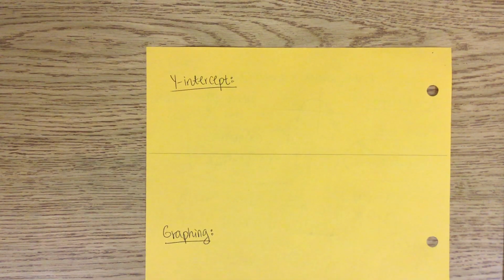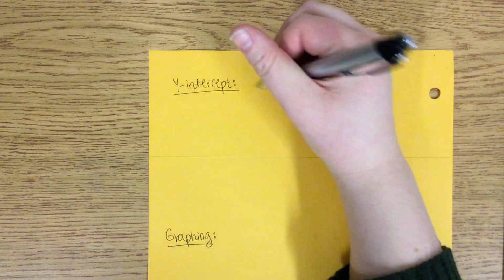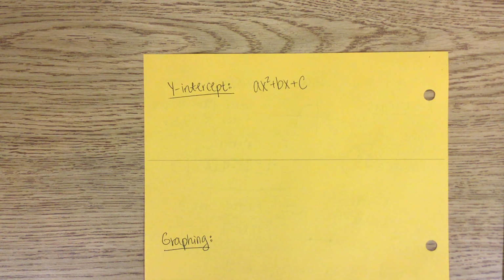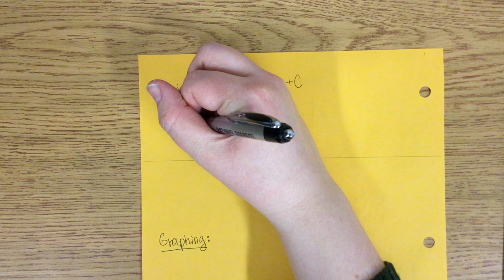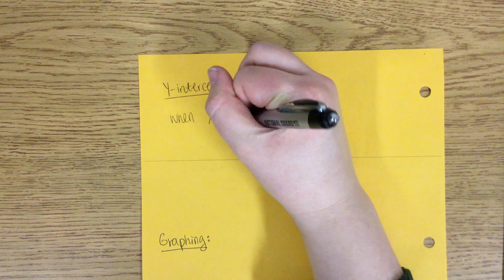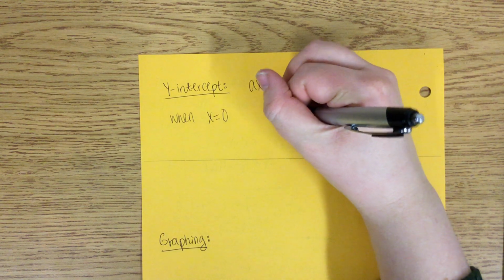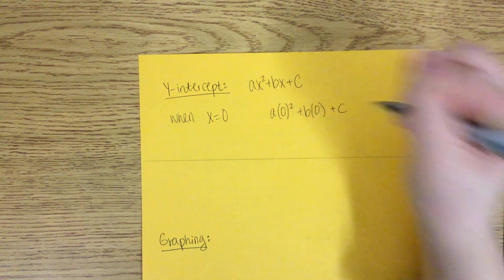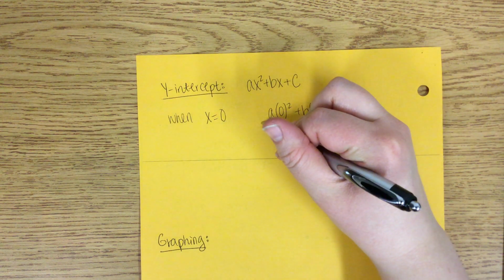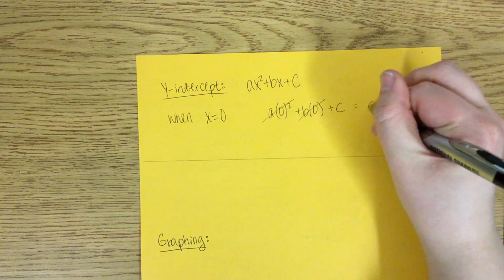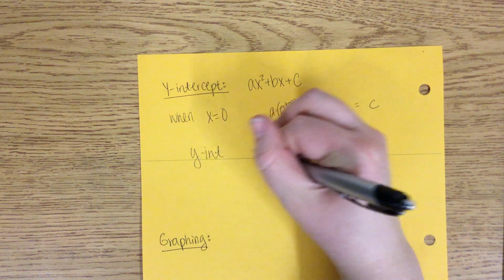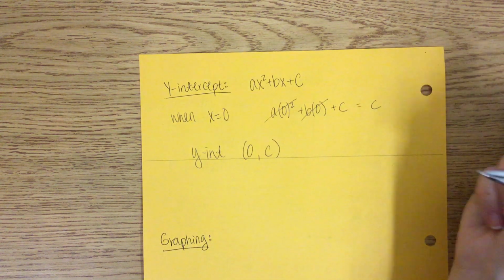Okay. On the back, the y-intercept. Since most of our equations are going to be in this standard form, the y-intercept is crazy easy to find. The y-intercept happens when x equals 0. No matter what the number is, if I plug in 0, that's going to eliminate my a term and my b term and just leave me with c. So the y-intercept is always going to be 0, comma, whatever c is.